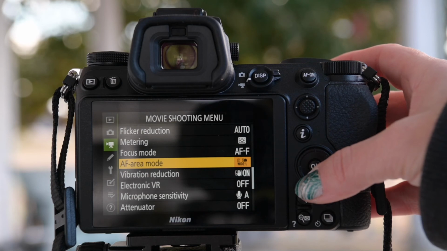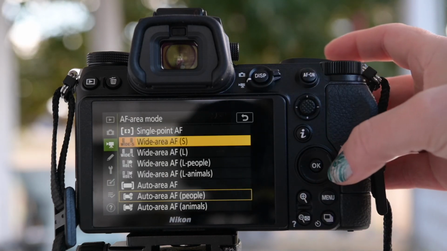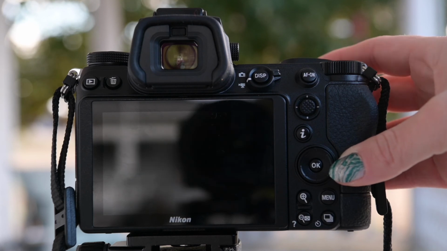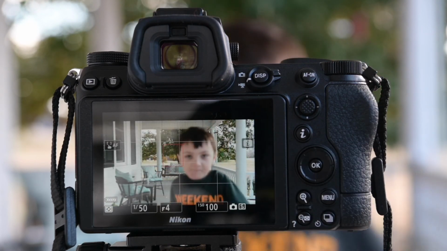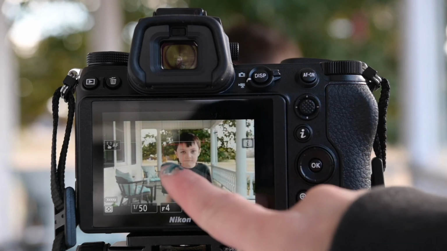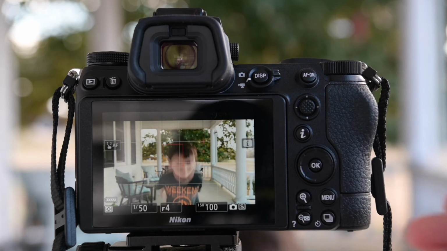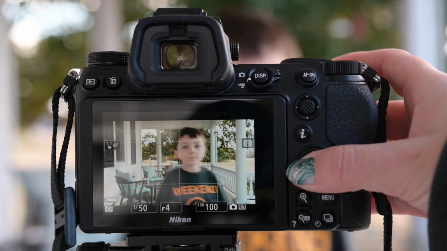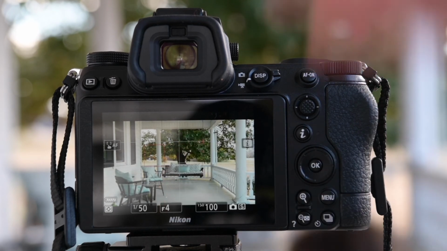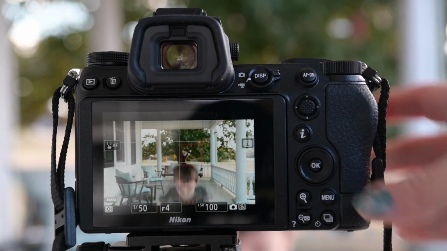And now let's go over to wide area square. Okay. Now stand up. So it's just a little bit of a larger square than that single point. So if you were doing, say, a wedding ceremony, that would be a good option because you could put this square wherever you wanted, and it's going to stay focused on that one spot. So like where their actual ceremony is.